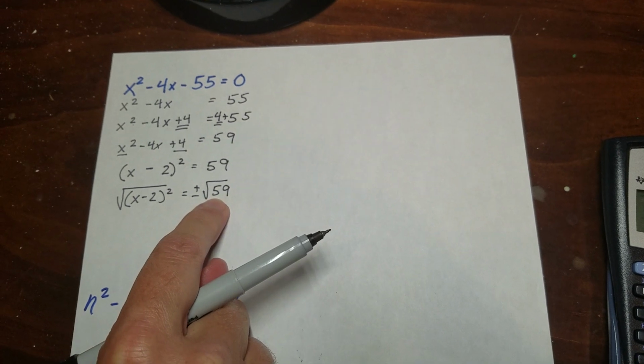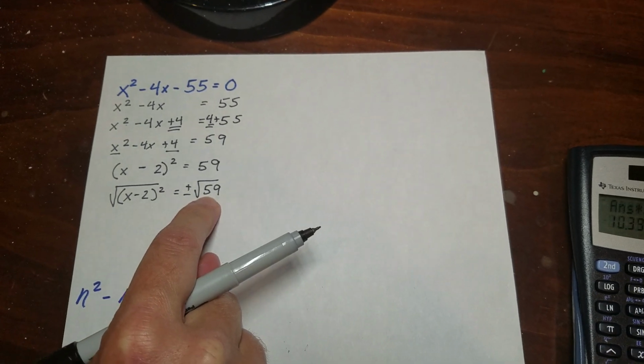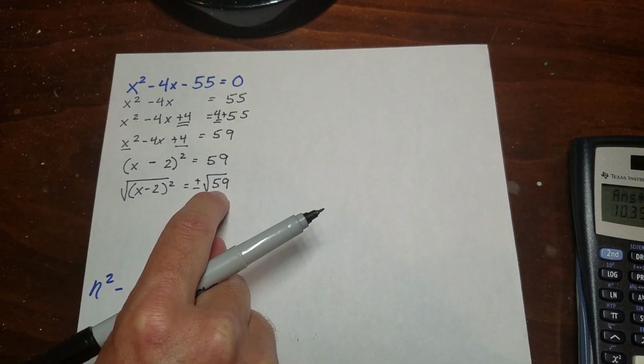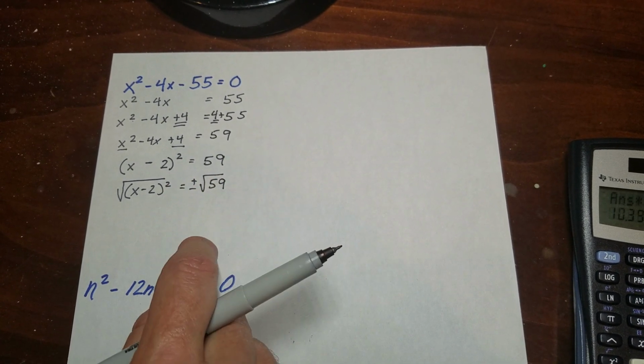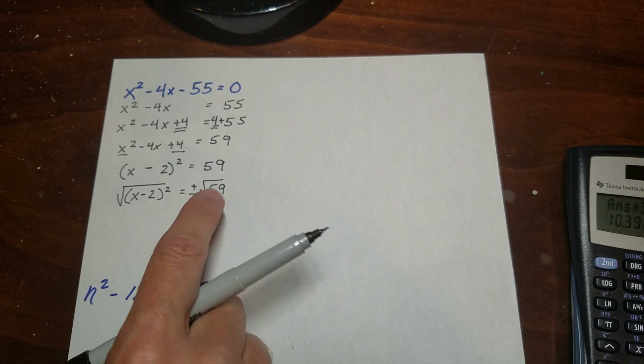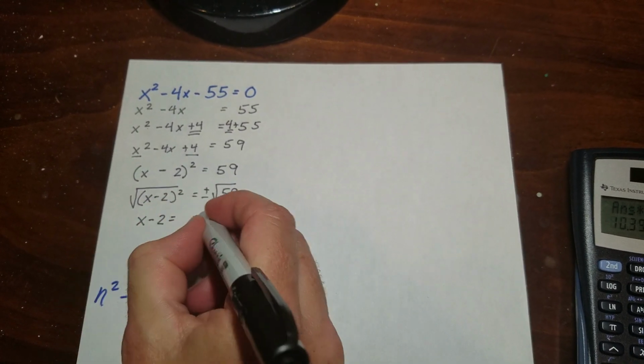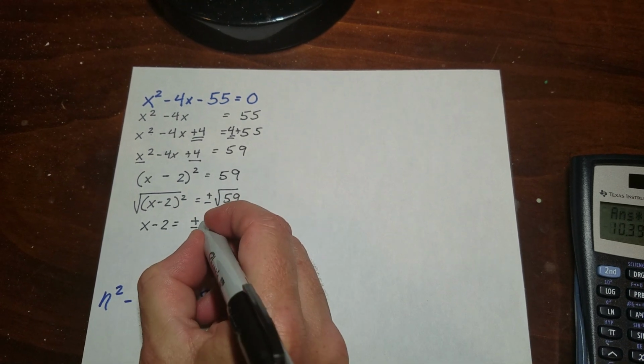There isn't an integer that is the square root of 59. Like on the previous lesson yesterday, you usually have a 64, a 1, a 25, something that would turn into a number. That's not the case here. So what happens is when I write this down, it ends up looking like this.